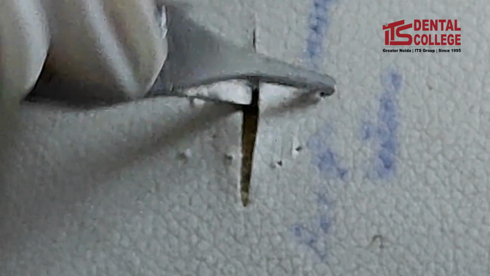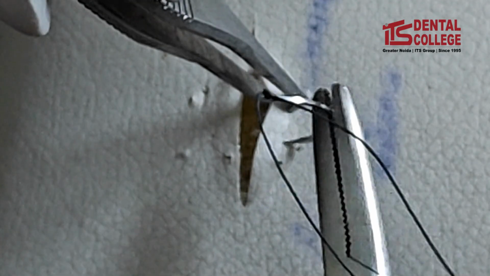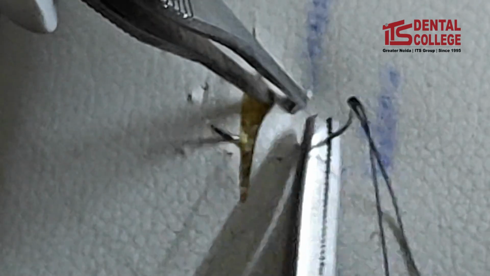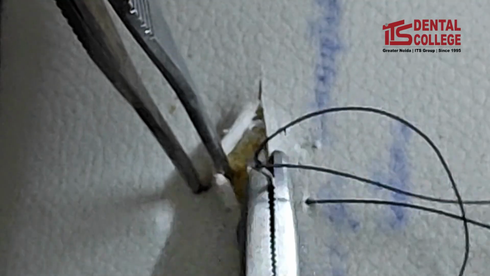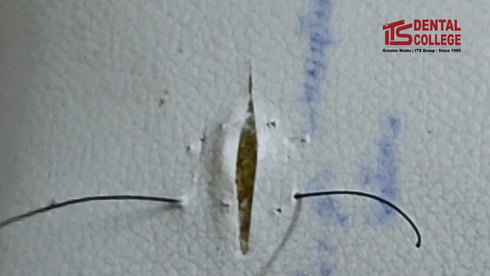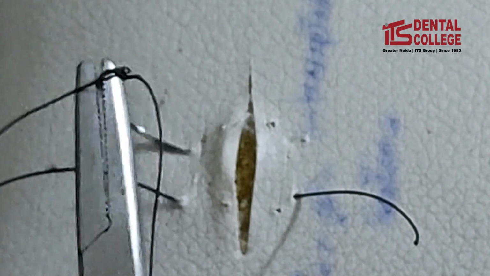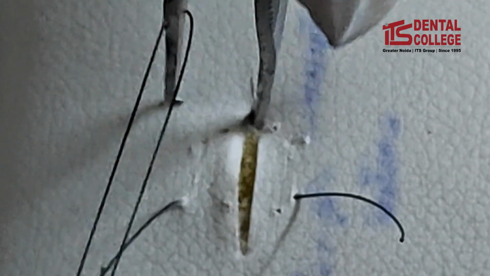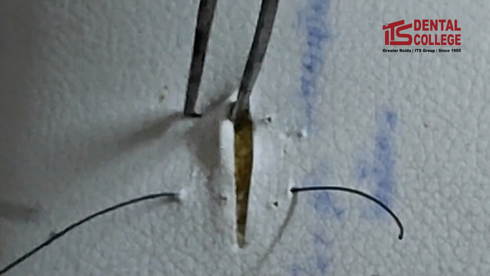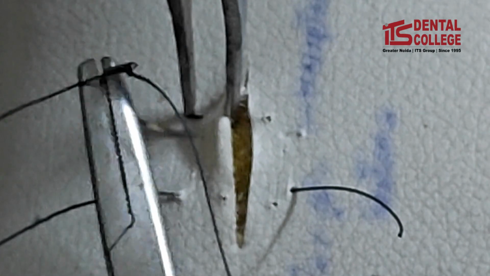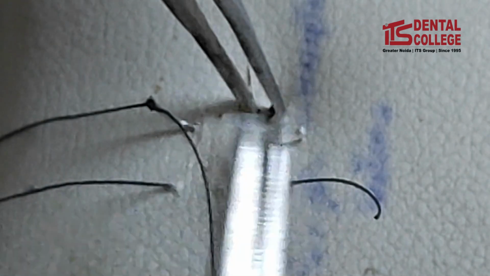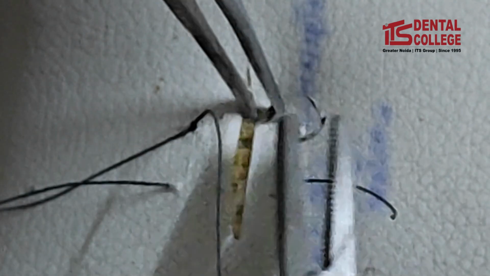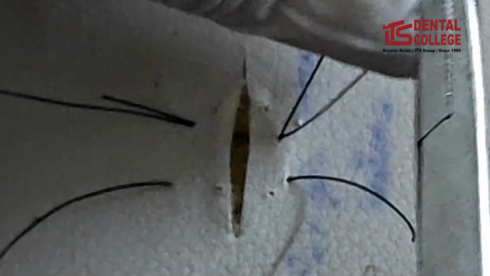Next suture is the horizontal mattress suture. So first bite will be taken from the buccal aspect. Second will be taken from the palatal or the lingual aspect. Just adjacent to the second bite, we will take our next bite, that is again on the palatal aspect. And last will be again on the buccal aspect, just adjacent to our first bite.